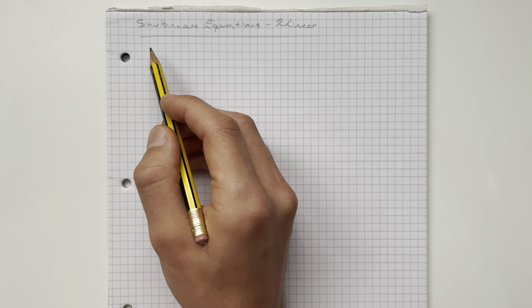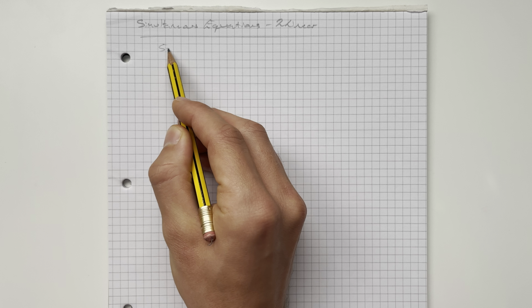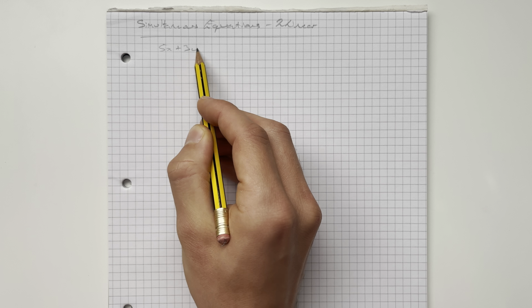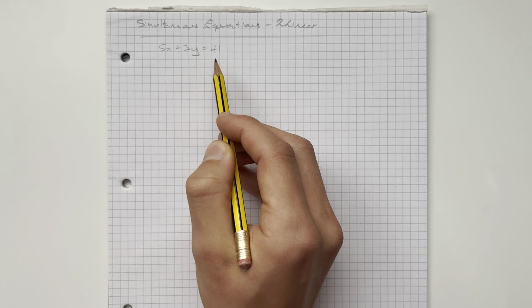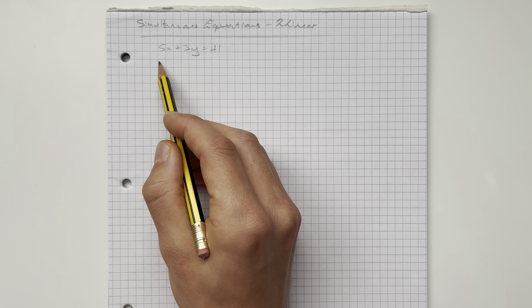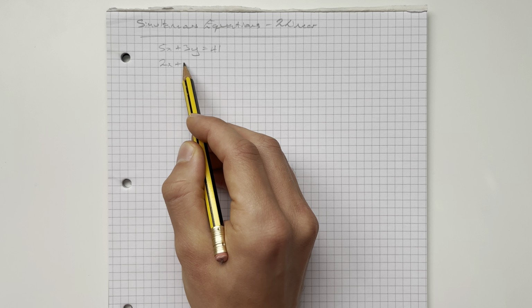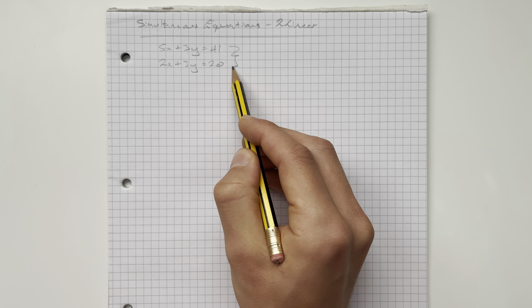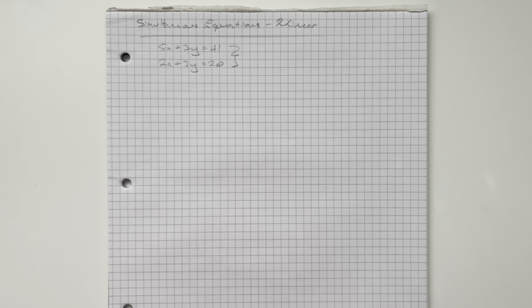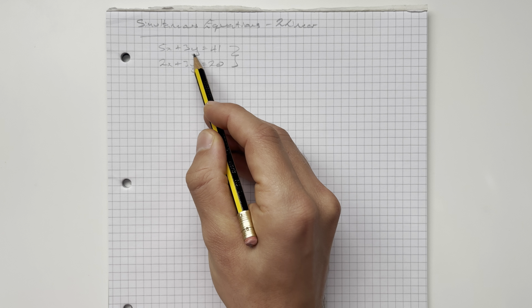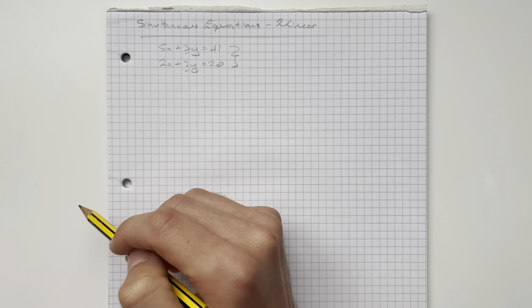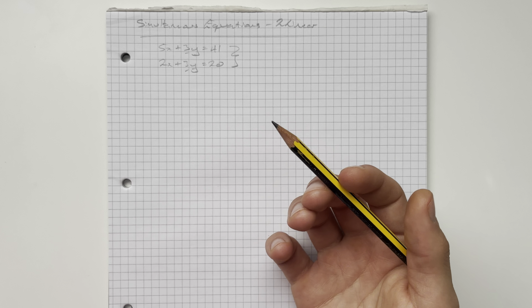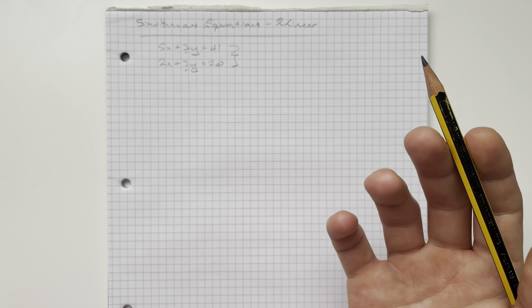So looking at this, we'll start with one set and we'll have 5x plus 3y is equal to 41. And the other equation will be 2x plus 3y is equal to 20. So these two together are our set of simultaneous equations. And we can see here that already the variable y has a coefficient of 3 in each equation. So therefore we've kind of done step one already. It was done just in the way the question is set up.